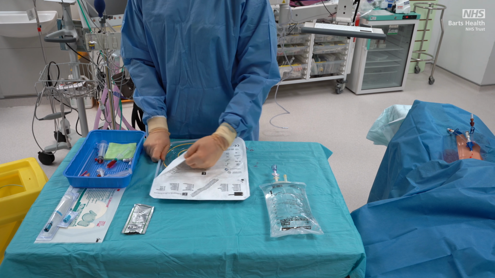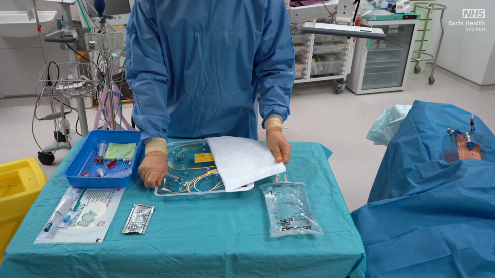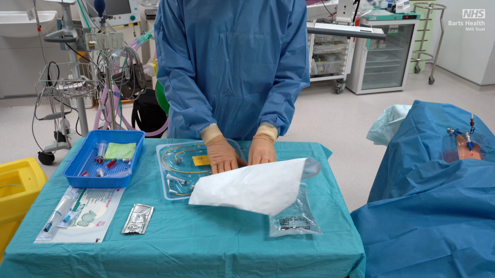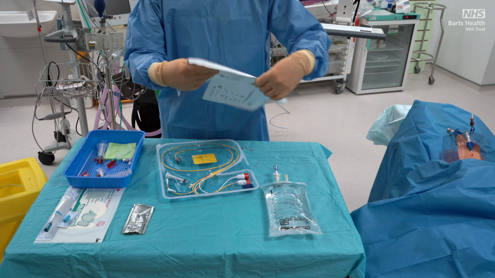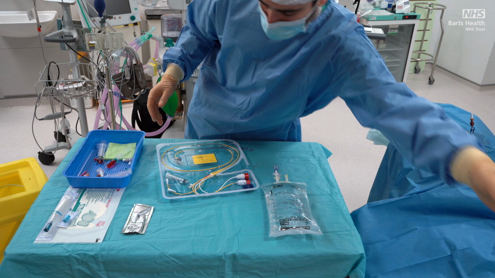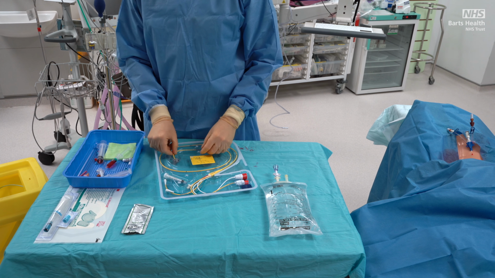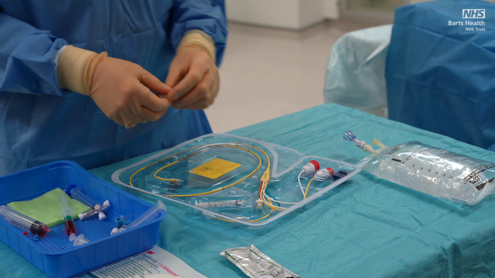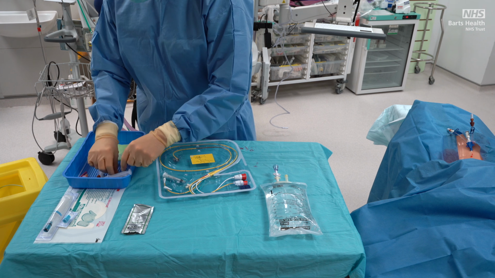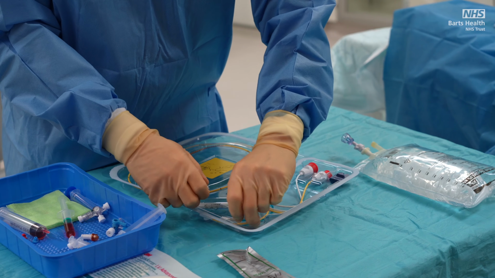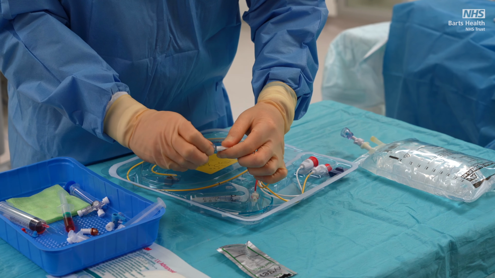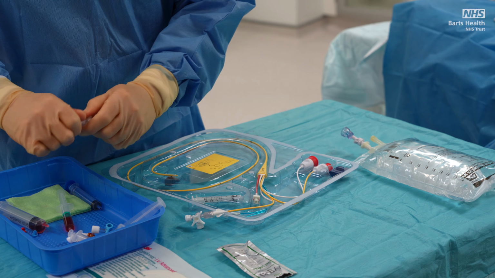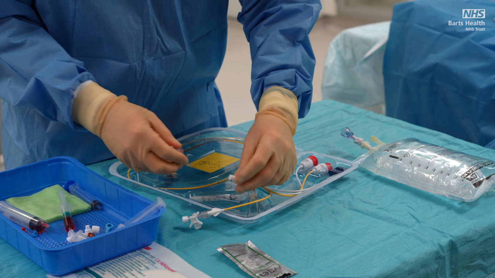Next, maintaining sterility of the operator, open and prepare the Swan-Ganz catheter. This will involve attaching 3-way taps to the yellow and blue lumens, flushing these with saline to confirm patency, and then connecting the 1.5 ml syringe included within the set to the red balloon port.